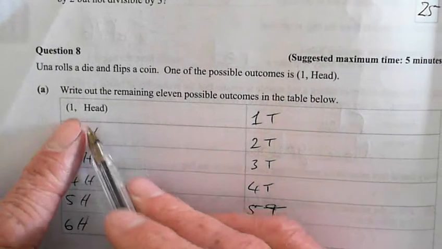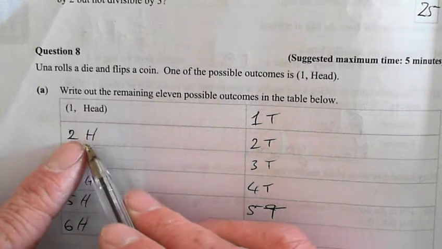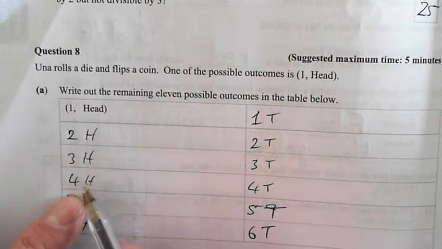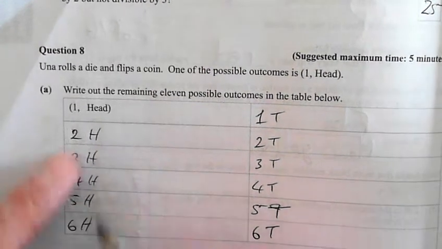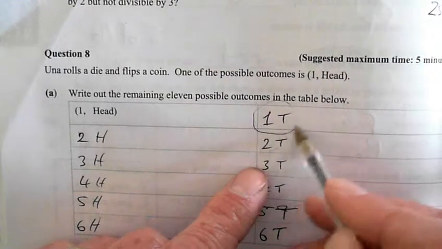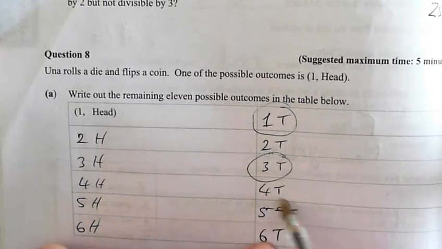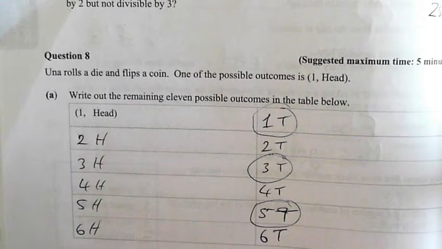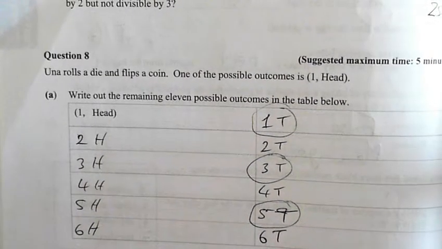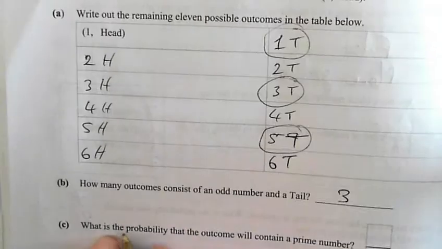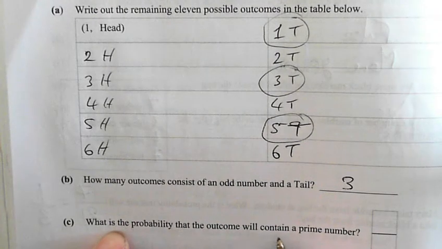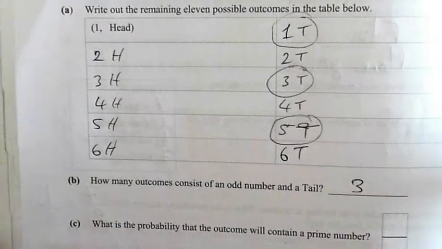How many outcomes consist of an odd number and a tail? Well, we'll count them. Even number and a tail. Well, there's no tails on this side, so I have to go this side. Odd number and a tail. Odd number and a tail. Odd number and a tail. How many are odd numbers and a tail? 3.